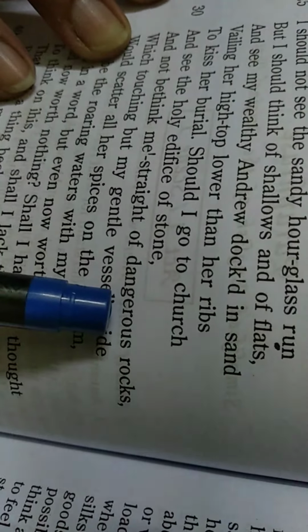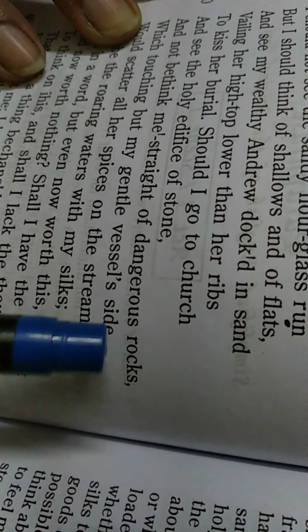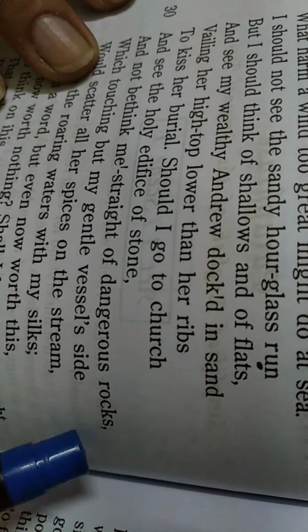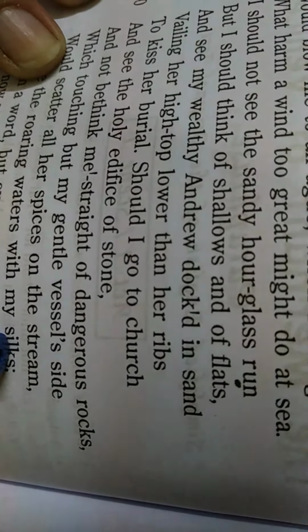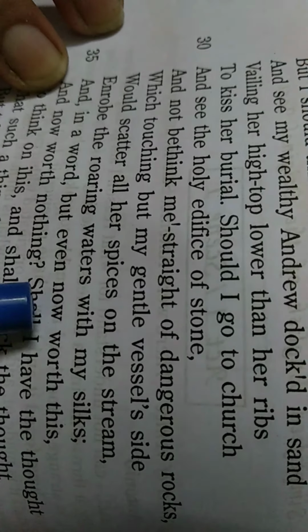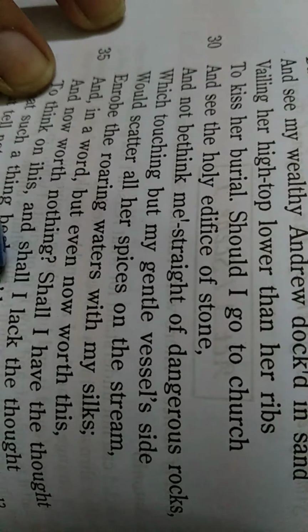And in this way he is thoughtful in each and every part of his life about his ships which are in the sea. And when the ships come to the port, he will be relieved. But before this, he will be certainly thoughtful about the perils and the dangers which might happen to his ships, which a touching but gentle vessel side would scatter all her spices on the stream, enrobe the roaring water with my silks, and in a word, but even now worth this and now worth nothing.